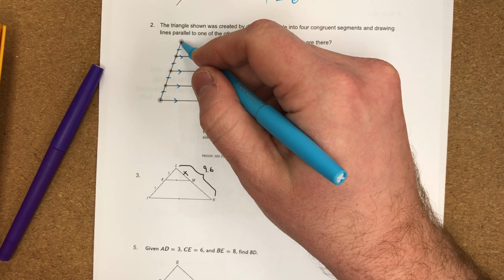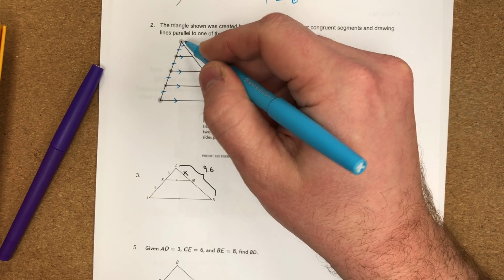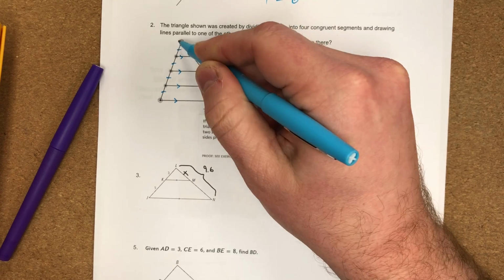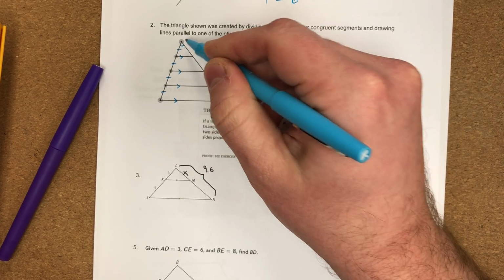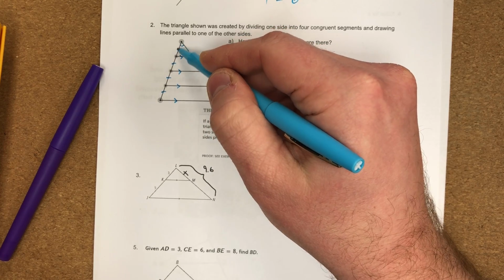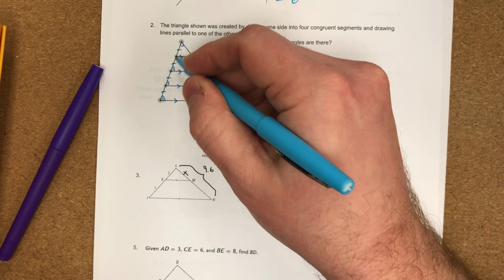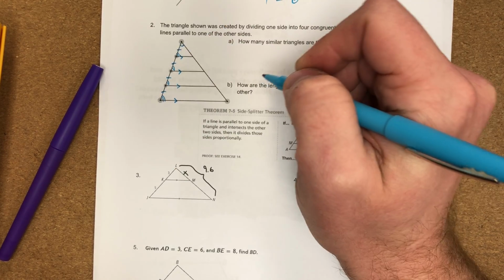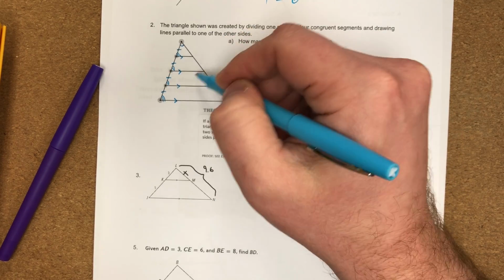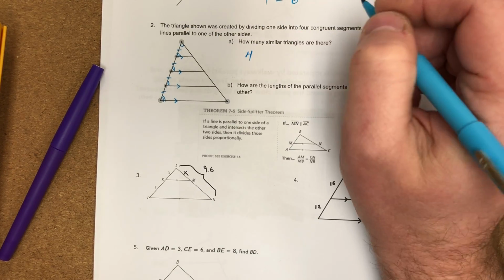Well, let's look. If we look at this baby triangle here, it has this angle, and then this triangle here also has this angle, and then this triangle here also has this angle, and then this triangle here also has this angle. And since we have these parallel lines, and this is a transversal, this is equal to this, is equal to this, is equal to this. All of these are the same angle. Well, hey, that means by angle-angle similarity, this guy, this guy, this guy, and this guy, they're all similar. So we have 4 similar triangles.